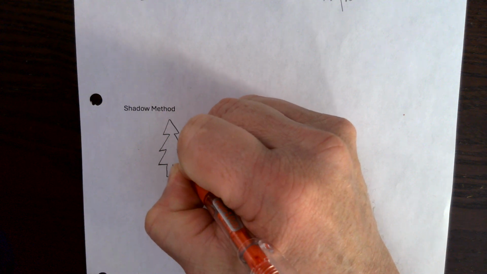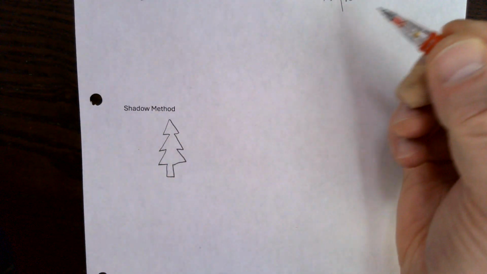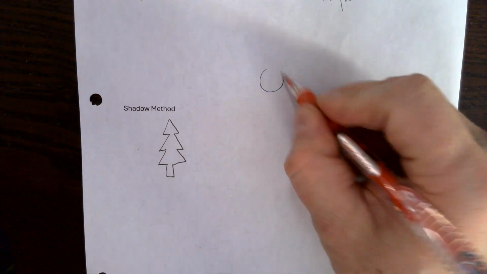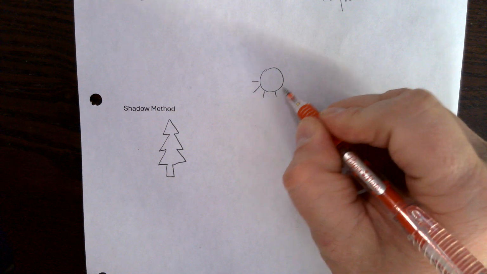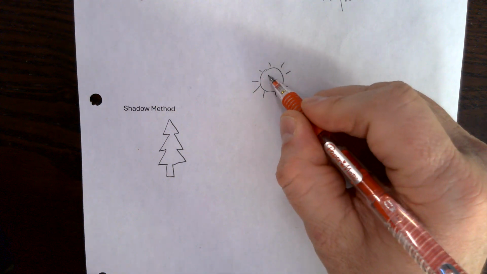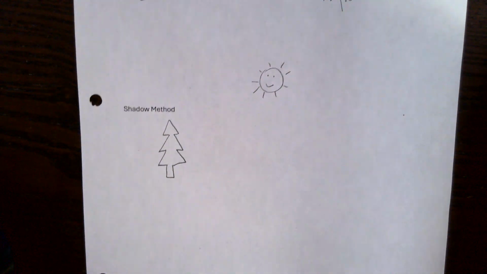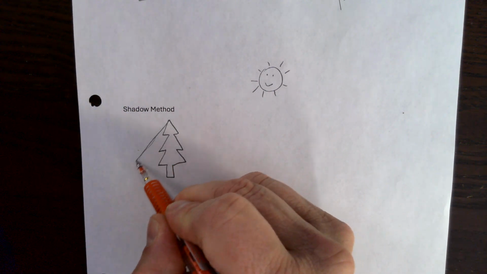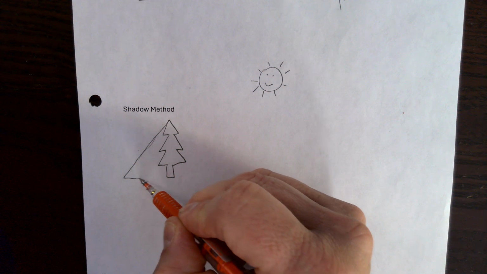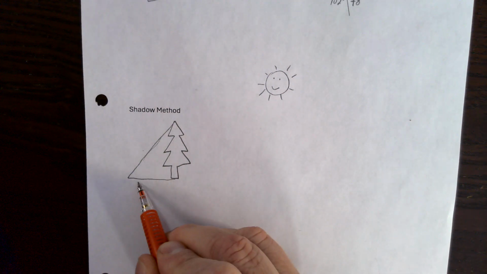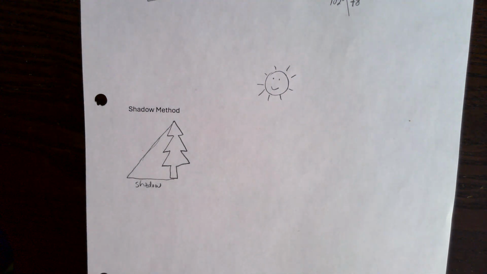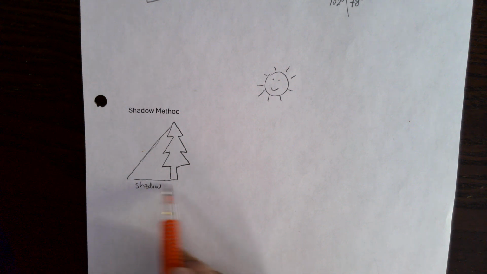And we wanted to find out how tall the tree is, but we don't want to climb up it. So if we have the sun shining here, the shining sun, make a little happy sun, will cause the tree to cast a shadow, right? So the angle of the sun would cause a shadow here to form. This is my shadow from the tree. And the shadow, we can measure its length, right, because it's on the ground.